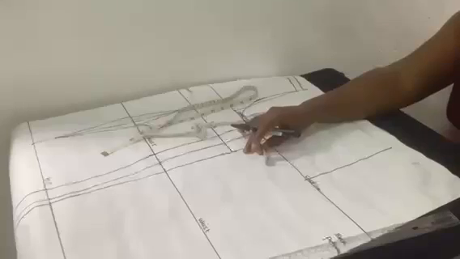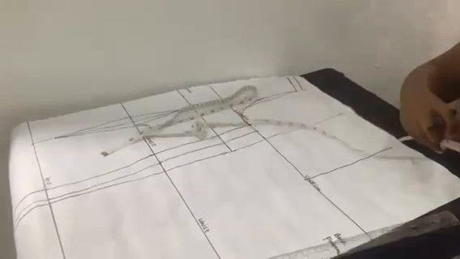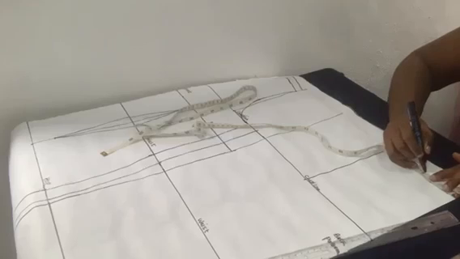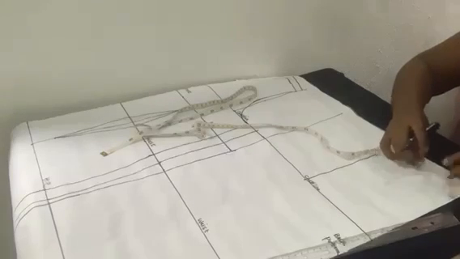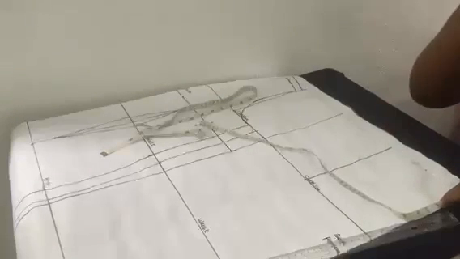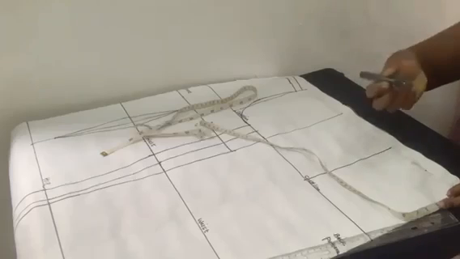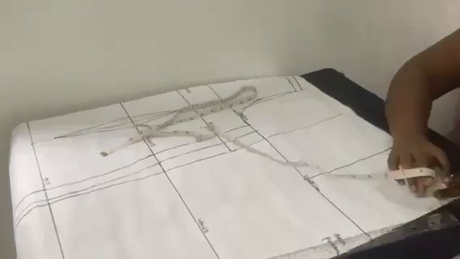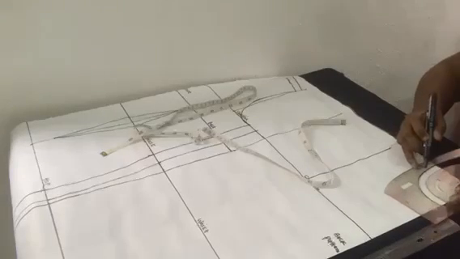Then for my neckline, for my back, it's going to be 3 inches. Then the depth is going to be 1 inch. And I'm going to be connecting the two lines together.